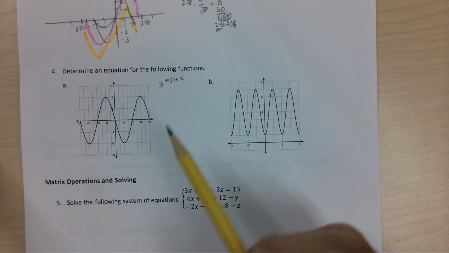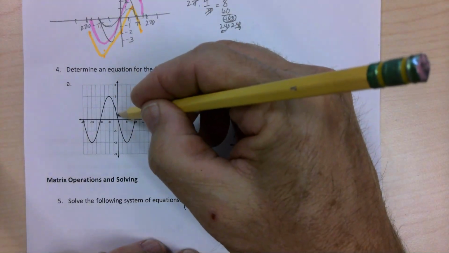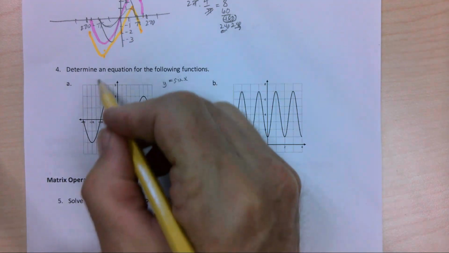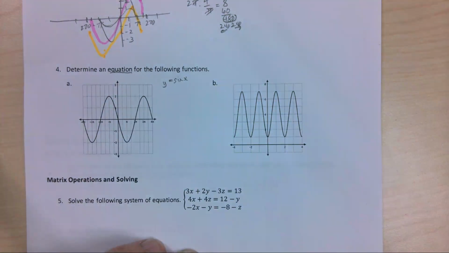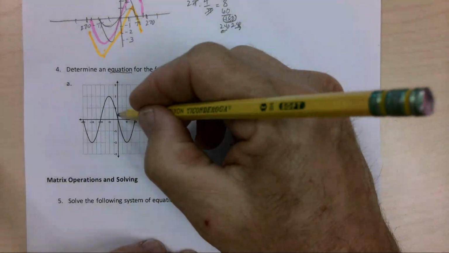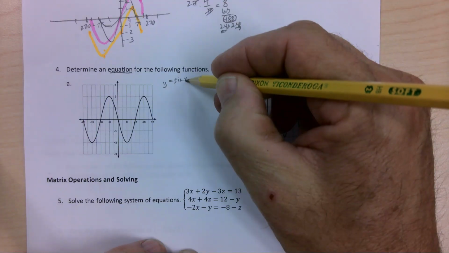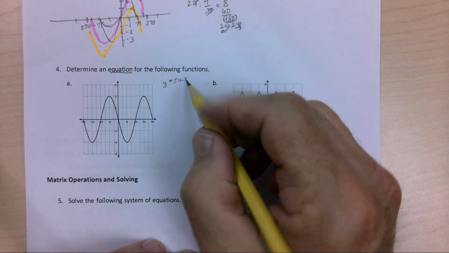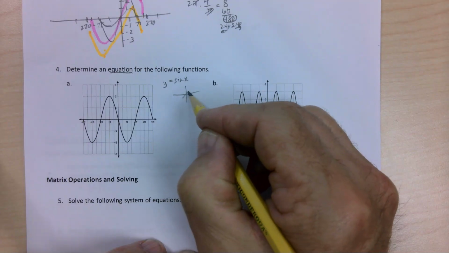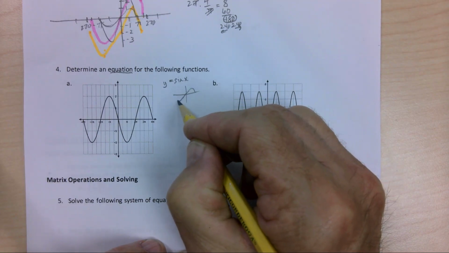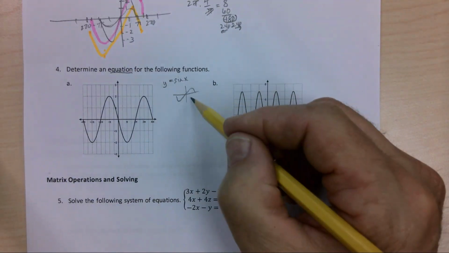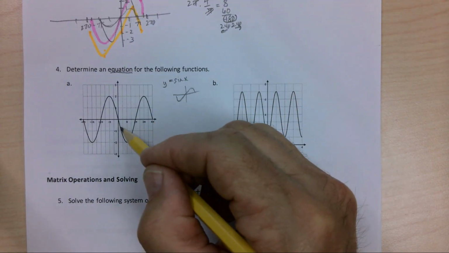So as you can see, this goes through the origin, which to me, it says determine the equation, doesn't say whether to use sine or cosine. But because it goes through the origin, I lean towards sine, and I just know that sine, generically speaking, goes like this. We just did that one up here. So this looks like it's been flipped.